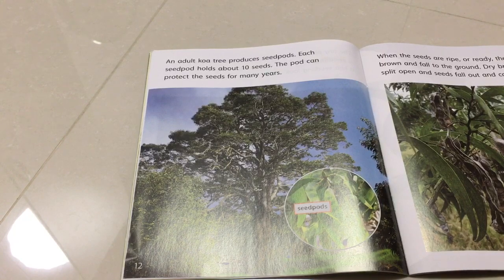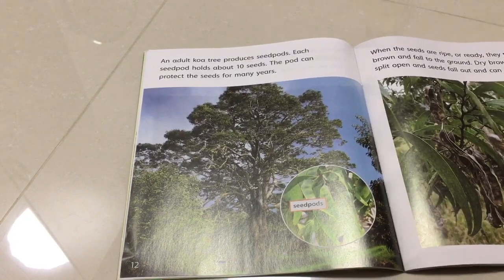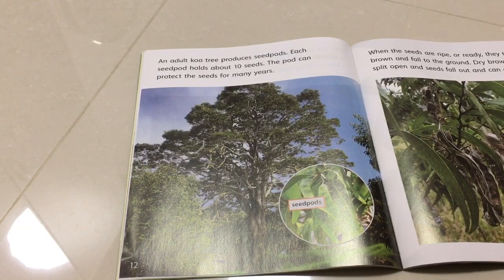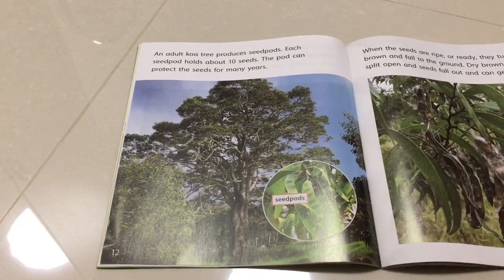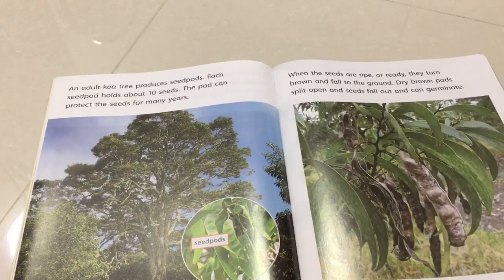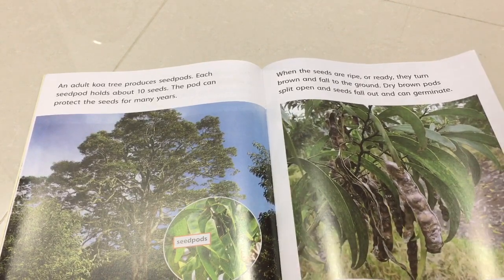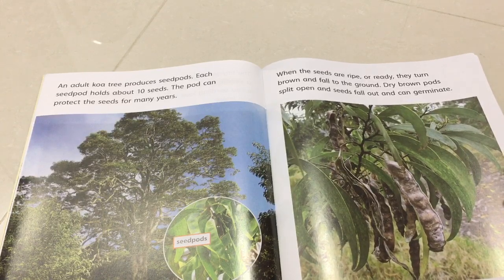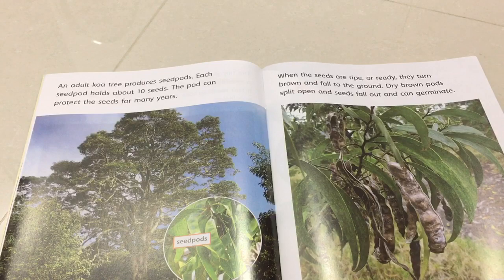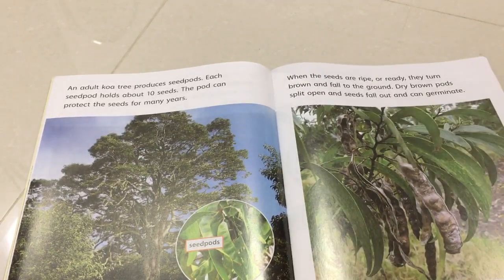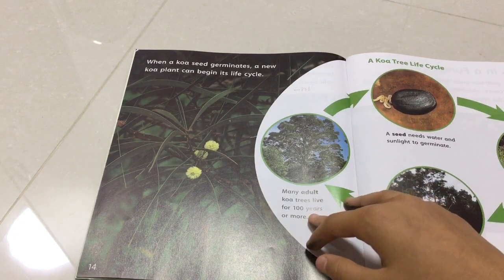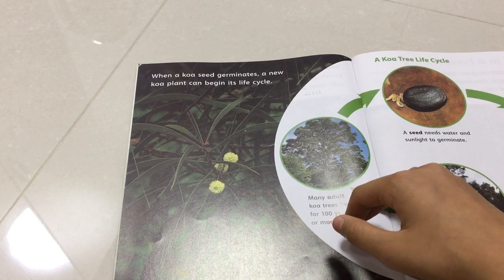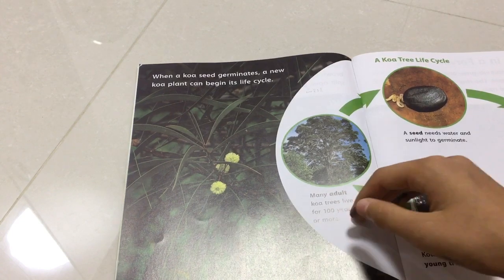An adult koa tree produces seed pods. Each seed pod holds about 10 seeds. The pod can protect the seeds for many years. When the seeds are ripe, or ready, they turn brown and fall to the ground. Dry brown pods split open and the seeds fall out and can germinate. When a koa seed germinates, a new koa plant can begin its life cycle.